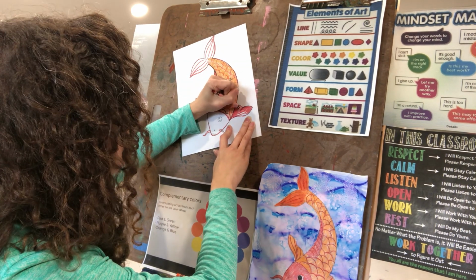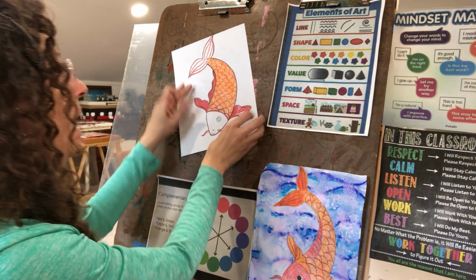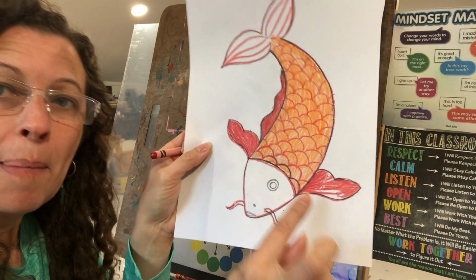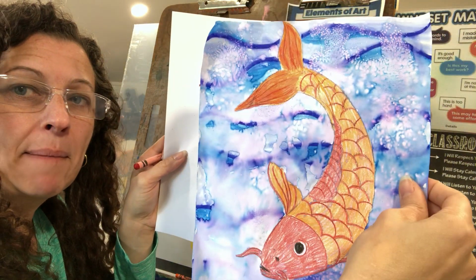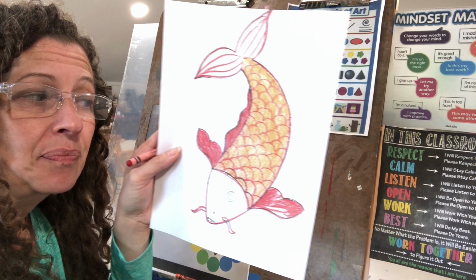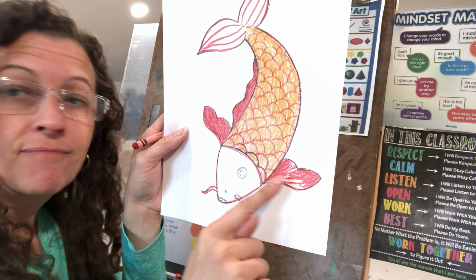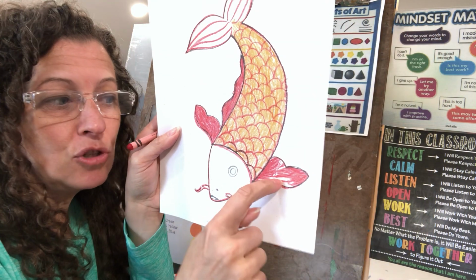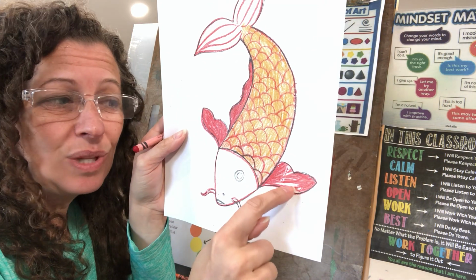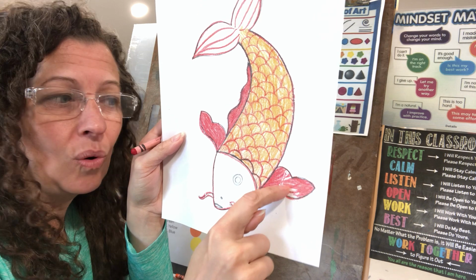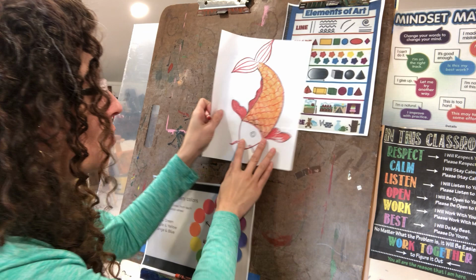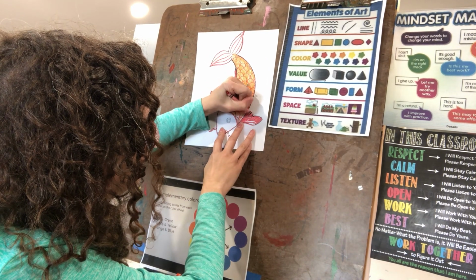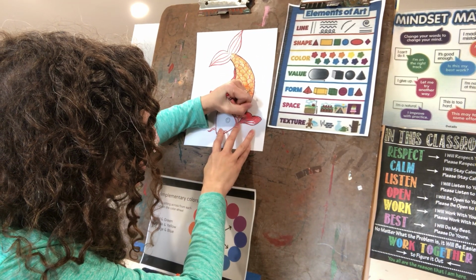Okay. Remember, if I leave white spaces, then when I go to add my marker and water, these spaces won't be able to say, I resist you, get off of me, because there's no wax in here. So this will now become blue or purple or green or whatever color my water is going to be. That's why it's important to fill in all of the white spaces.